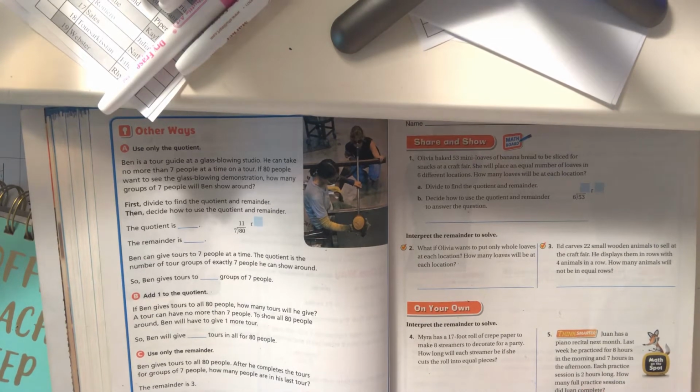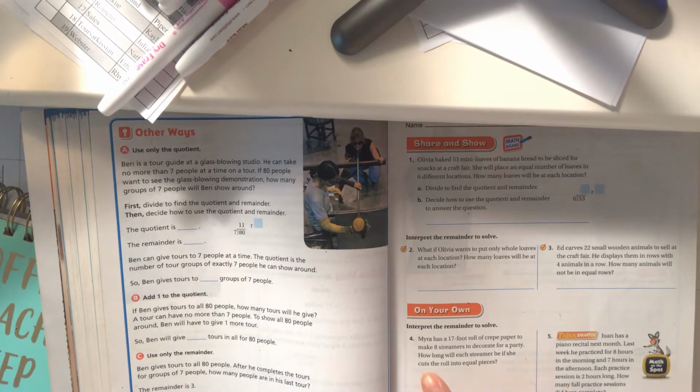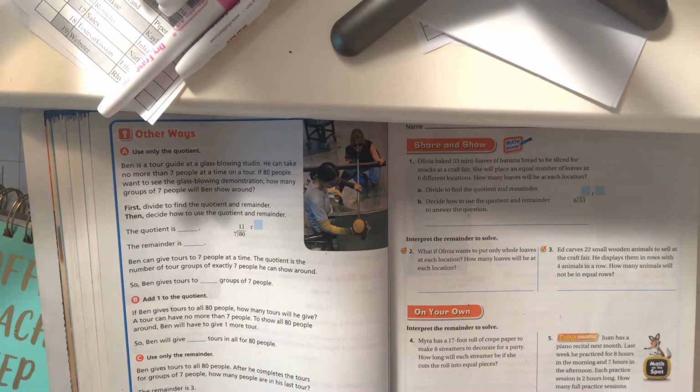So last night your homework was page 153, numbers 4, 5, and 6. We're going to go over the answers to that right now. The first one I'm going to read out loud to you, and then we're going to go over it. And then I'll assign you your chapter, so it shouldn't take that long for this lesson.